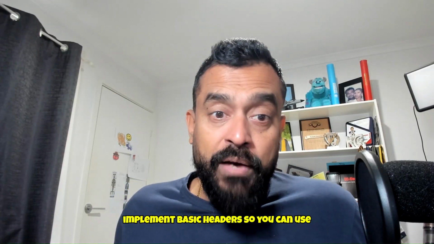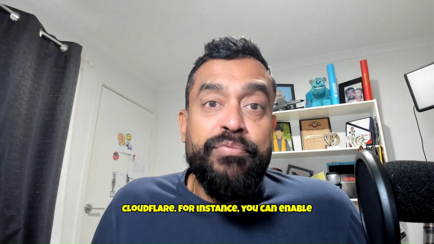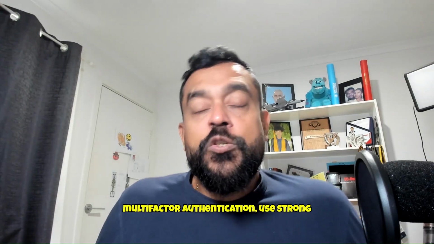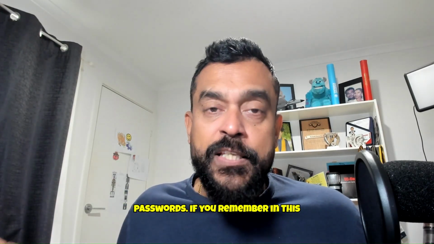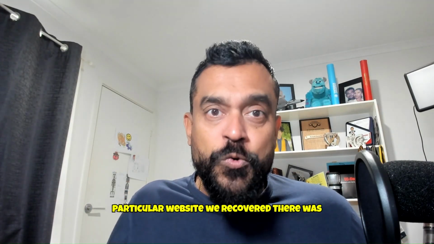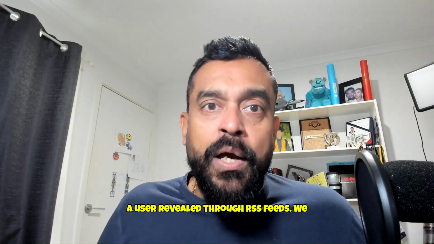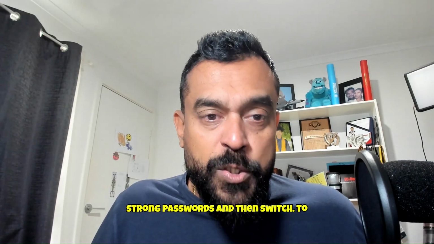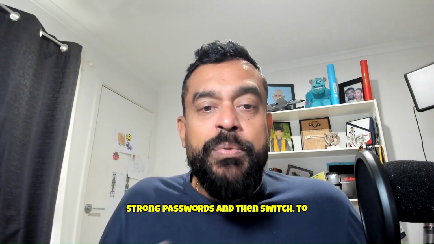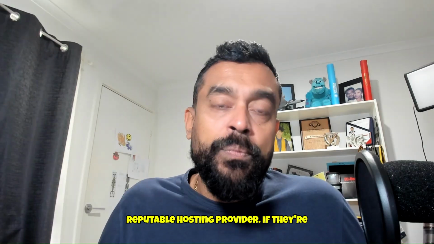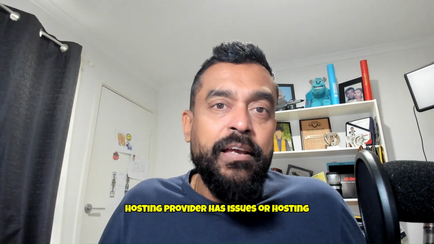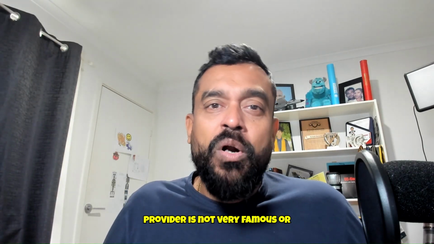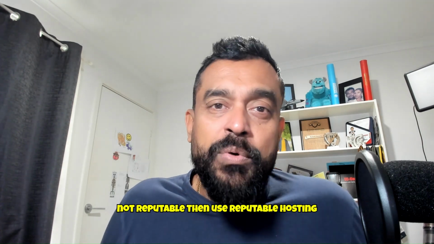So you can use Cloudflare, for instance. You can enable multi-factor authentication and use strong passwords. If you remember, in this particular website we reviewed, there was a user revealed through RSS feeds. We can improve security by implementing strong passwords, and then switch to a reputable hosting provider if your hosting provider has issues, or is not very famous or not reputable.